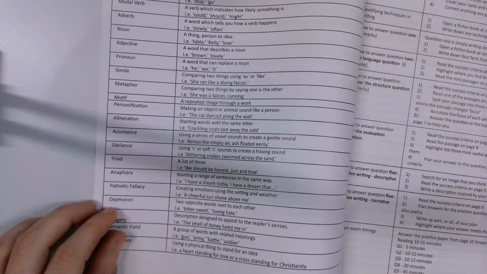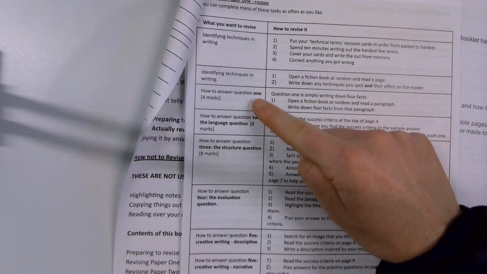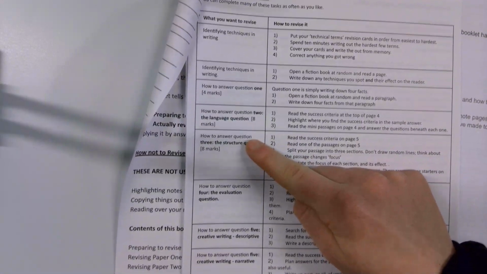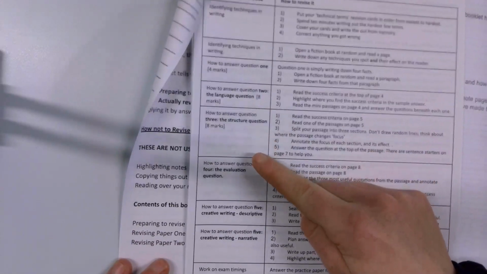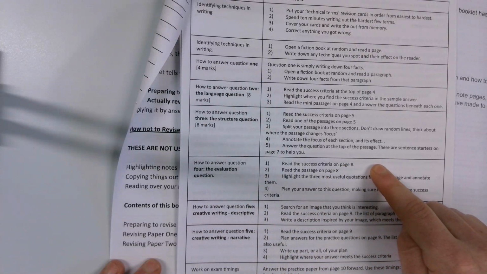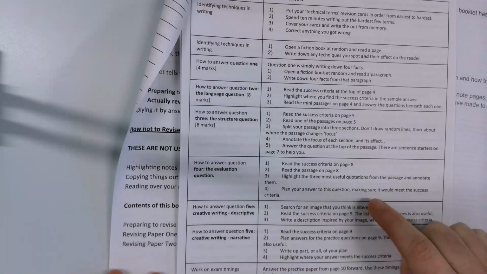Once they've done that, they will have prepared to revise and they can move on to the actual revision of each paper. Looking at Language Paper 1, here is the list of things students need to understand and be able to do. So just like with Macbeth, a student would read this list and decide on something they personally need to revise. For example, how to answer Question 4, the evaluation question. They then have instructions: read the success criteria on page 8, read the passage on page 8, highlight the 3 most useful quotations, annotate them, and then plan an answer to the question, making sure it meets those success criteria they have just examined.